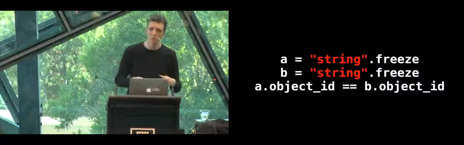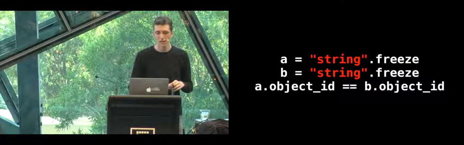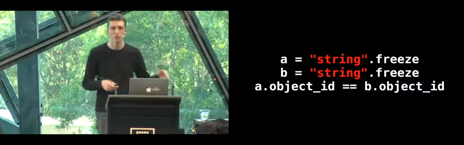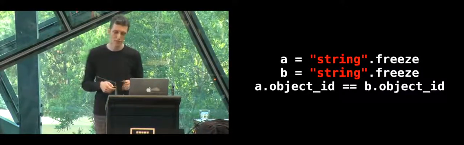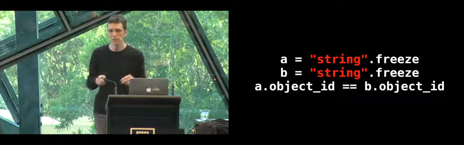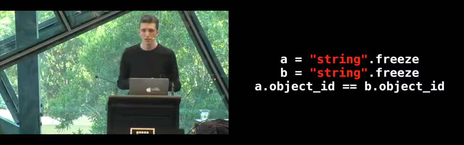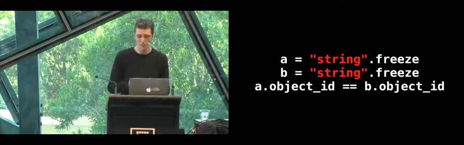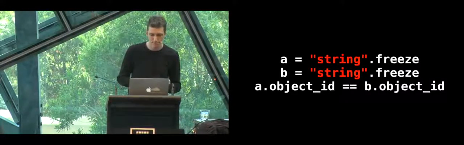This was the thing that symbols were basically trying to solve. And since Ruby 2.1, this has been solved in strings. So strings are sort of moving closer to symbols in this way. You can basically symbolize a string by calling to_sym on it, or you can just call freeze, and it has this property if you do that.